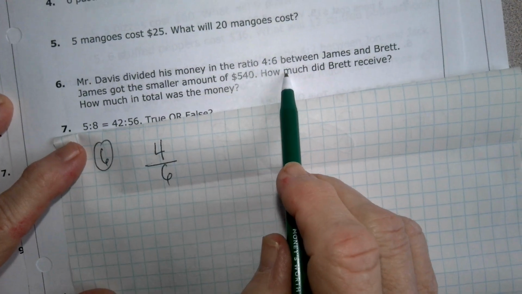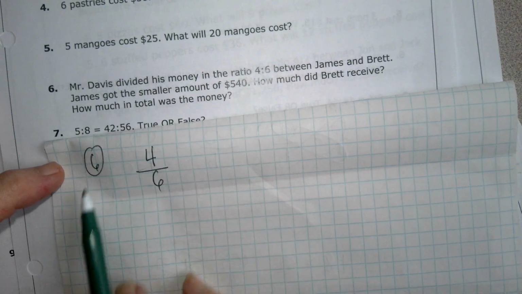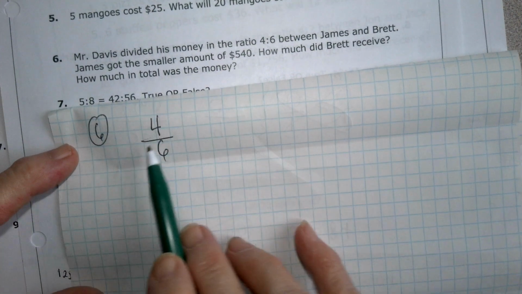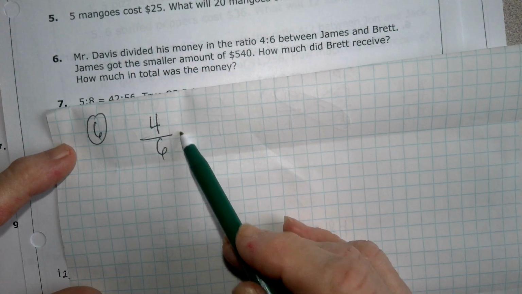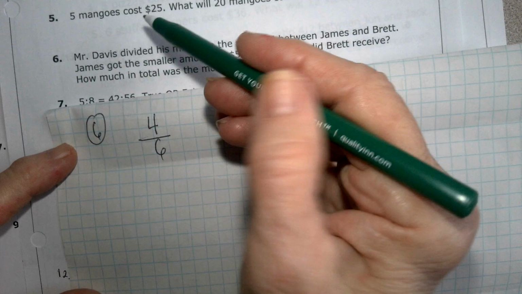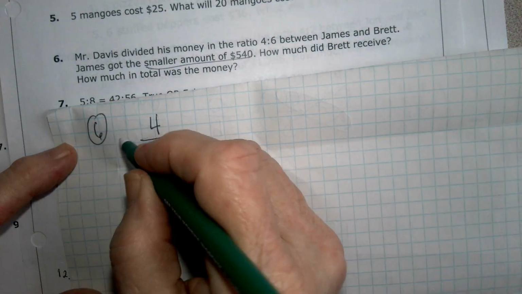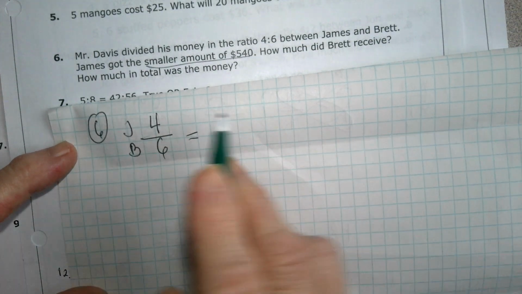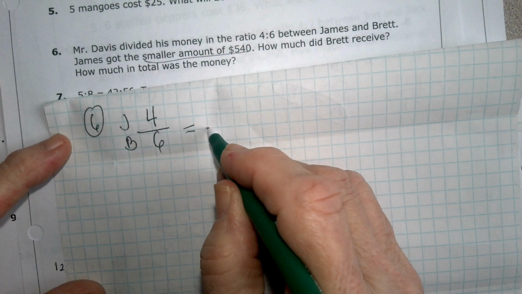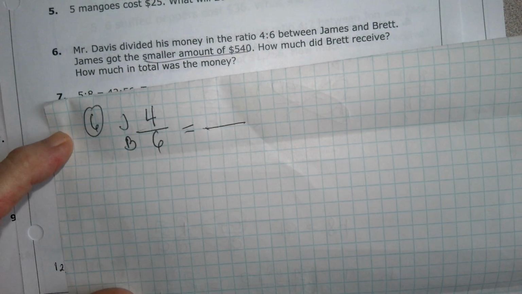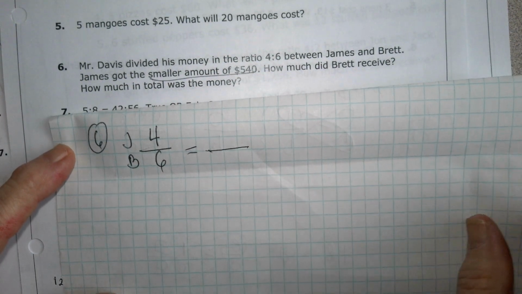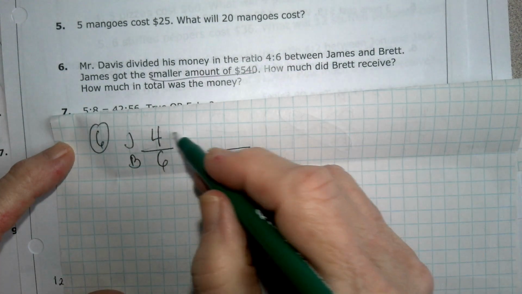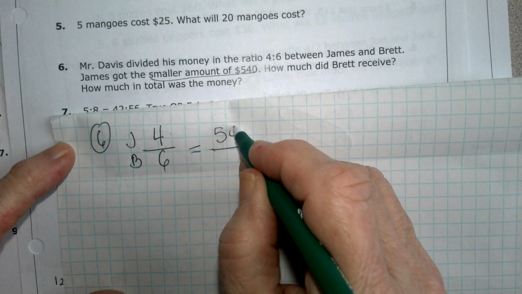So let's go ahead and read this one. It says, James got the smaller amount. Where should I put James' name, on the 4 or the 6? 4. Because he got the smaller amount. So James is going to go right here, and Brett is going to go right here. And so where am I going to put the 540? At the top, because that's the smaller amount. So that's James's amount. He got the smaller amount, 540.